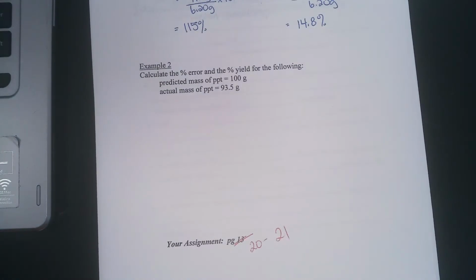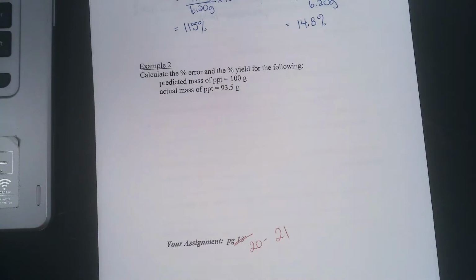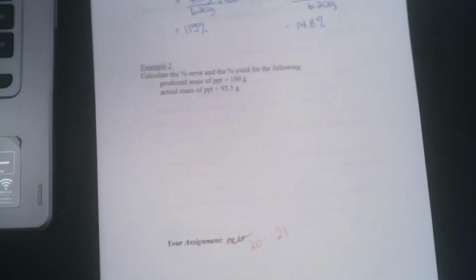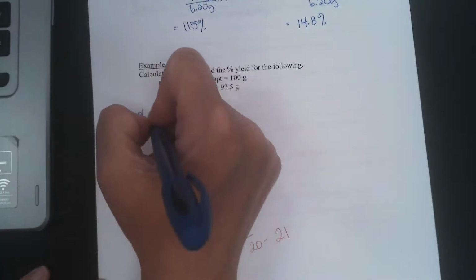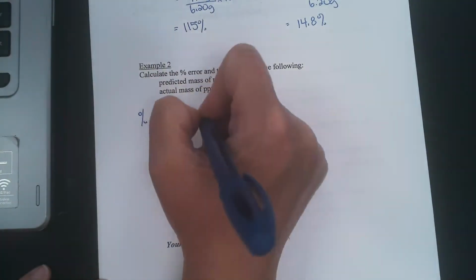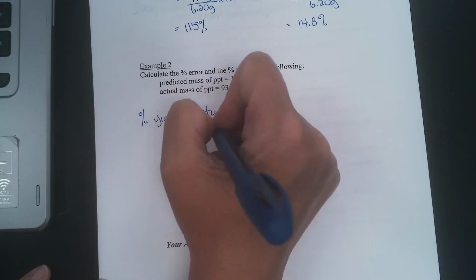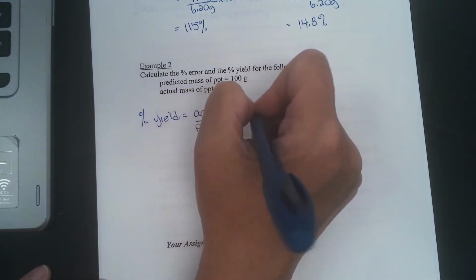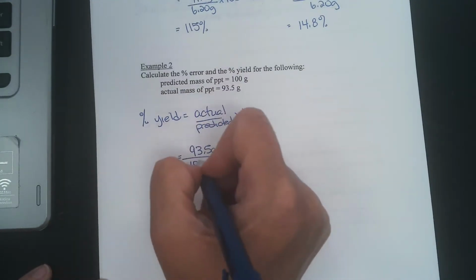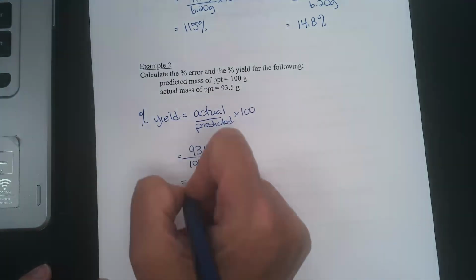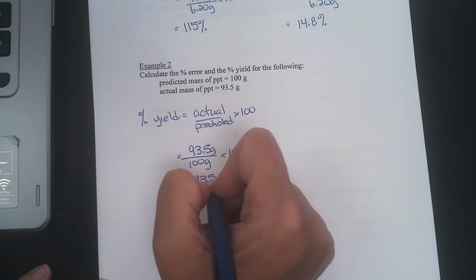This one here, calculate the percent error and the percent yield for the following. I predicted that I should get 100 grams when I did my calculation through stoichiometry. And then I did the experiment. I actually reacted sodium chloride and silver nitrate together, and I got back 93.5 grams of silver chloride. So percent yield, again, is actual over predicted times 100. So I actually got 93.5 grams out of 100 grams. That one's easy, 93.5%.